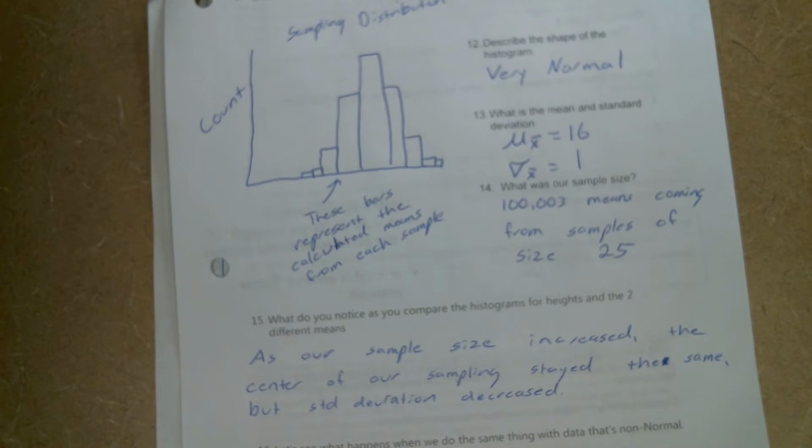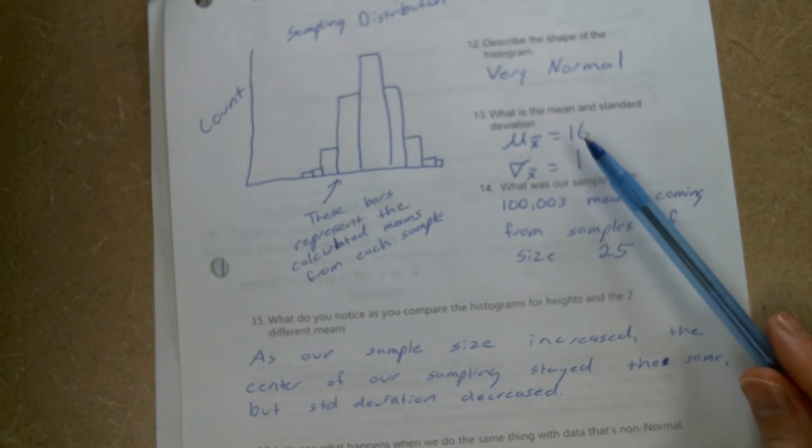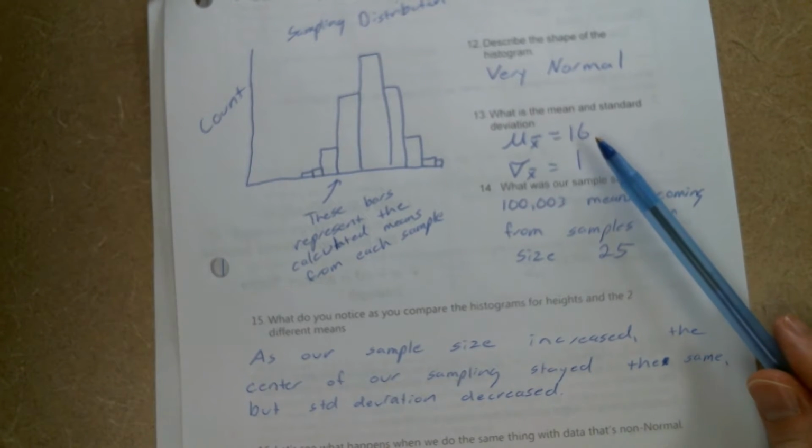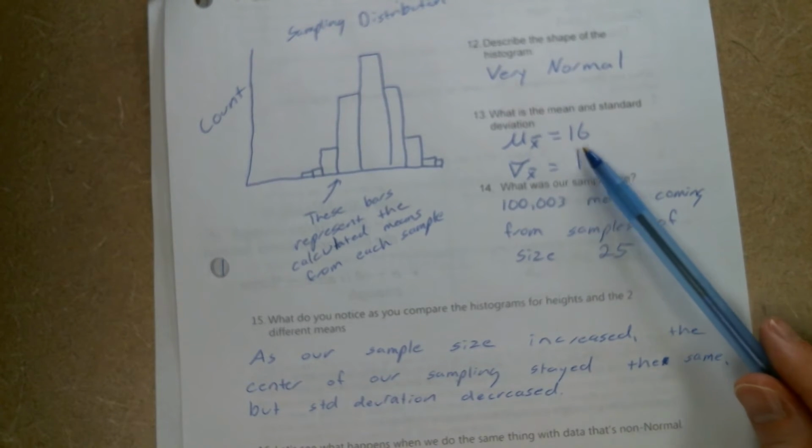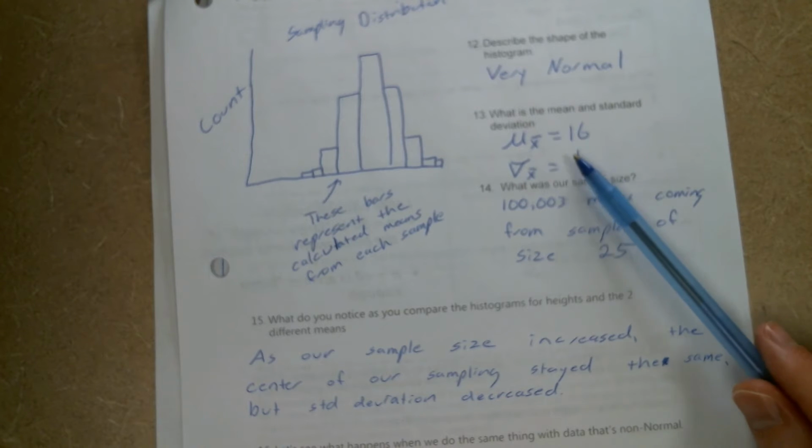That's the main takeaway that we want to keep in mind: our sample size isn't going to affect the center of our sampling distribution, but it is going to affect the spread. So we can still be certain that we're zeroing in on the population parameter, but how close we get to that is going to change based on how big our sample size is.